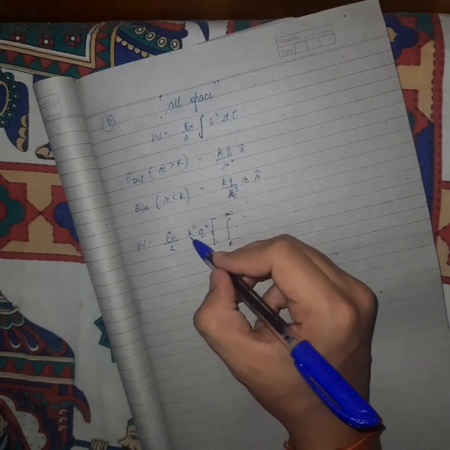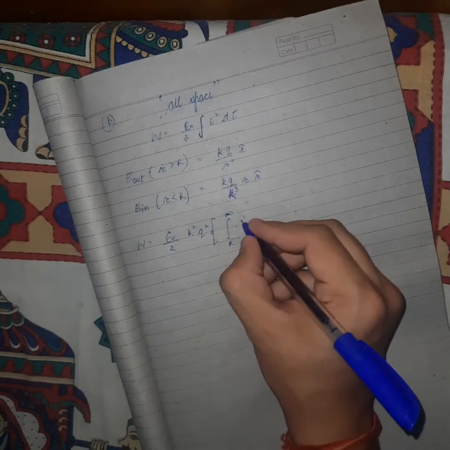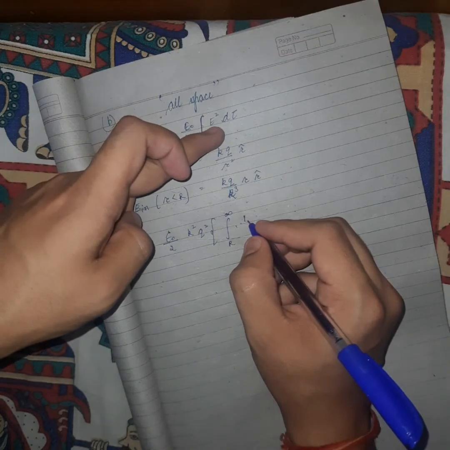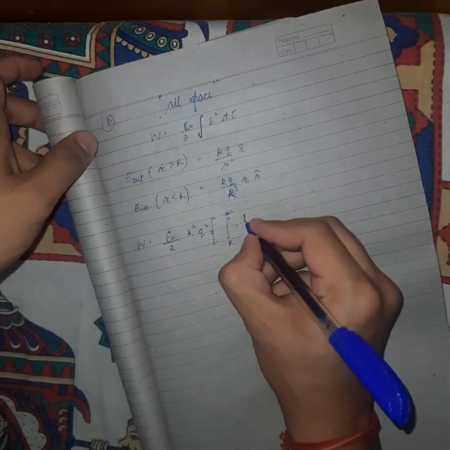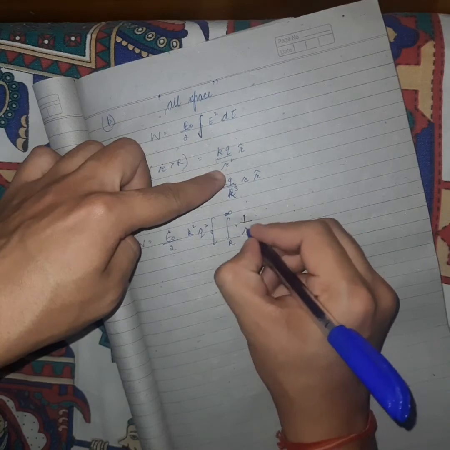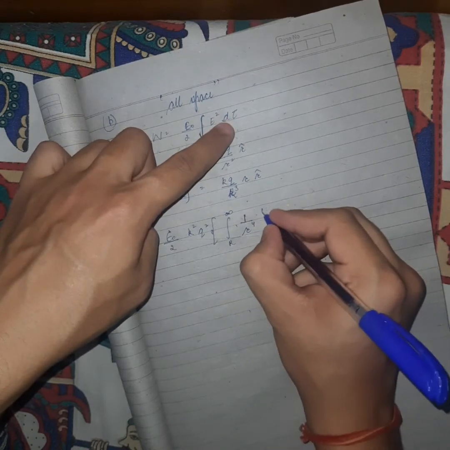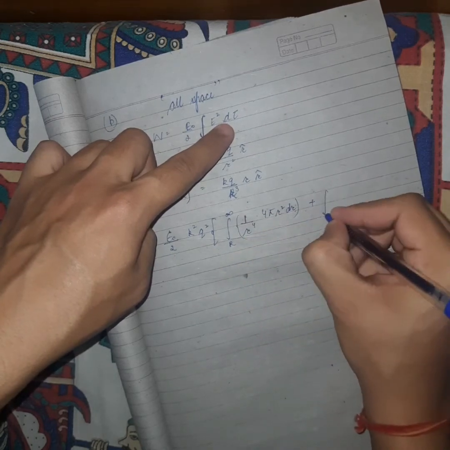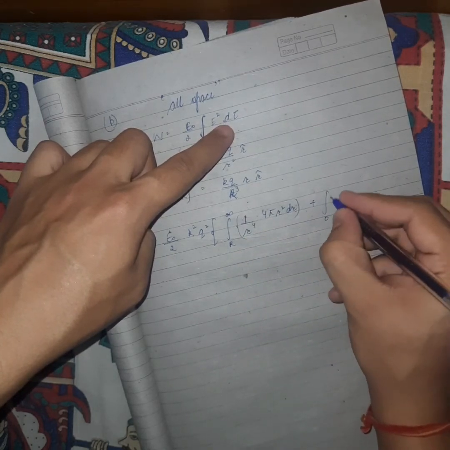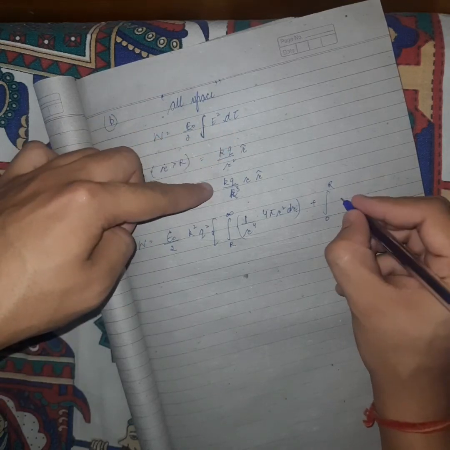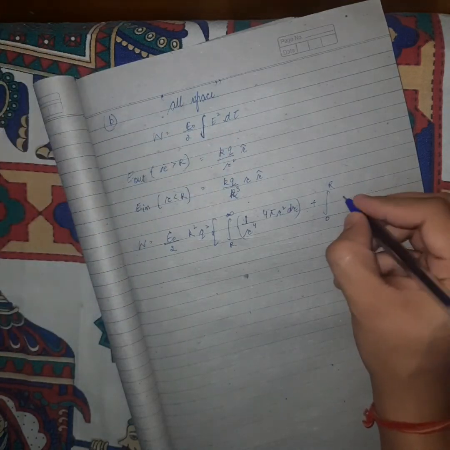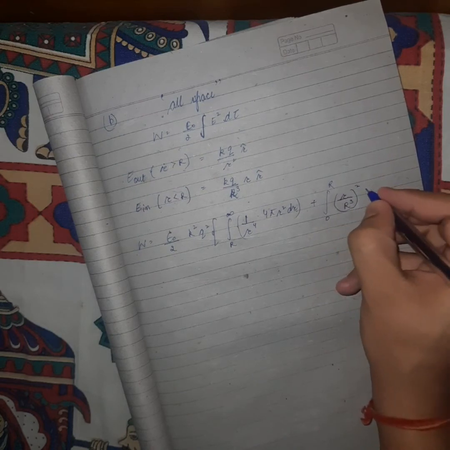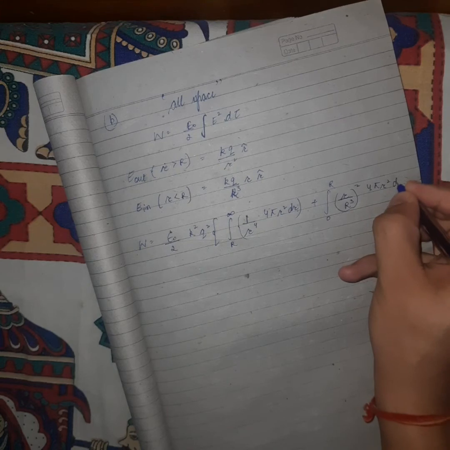I have taken k square and Q square common. And d tau I have already discussed, 4 pi r square dr. On squaring r square we get r4, and putting the value of d tau, 4 pi r square dr. Plus for inside, from 0 to R, we have small r upon R cube whole square into 4 pi r square dr.